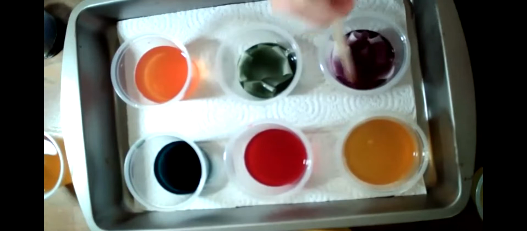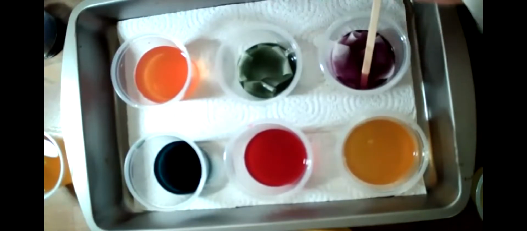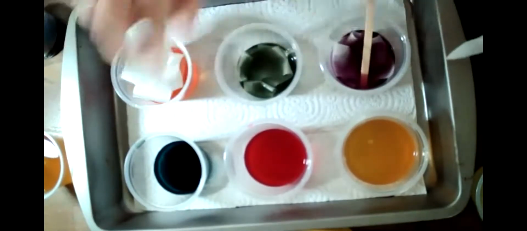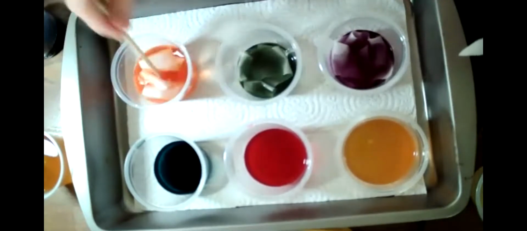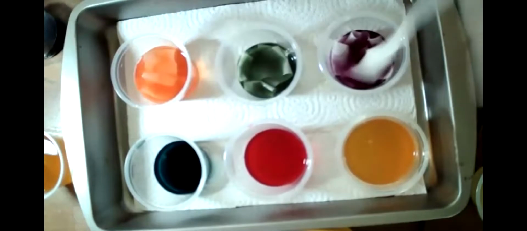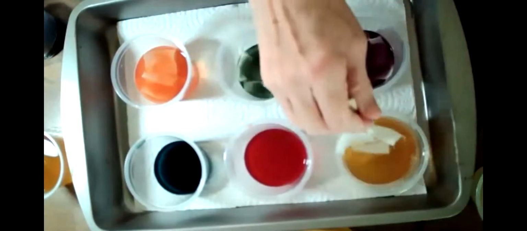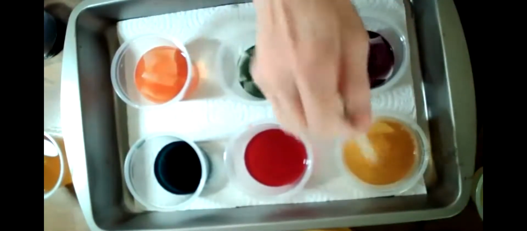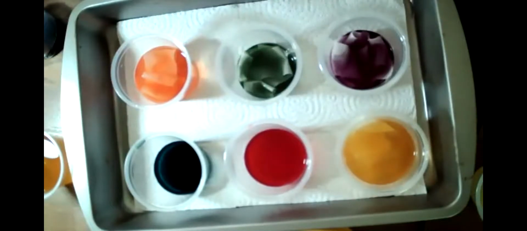So polyester doesn't really absorb colors very well, not natural colors. Now chemical colors that they make in a factory are much different. All right, so I'm going to leave those in there to absorb the colors. And I'm going to add 2 more. So these, of course, just small strips.